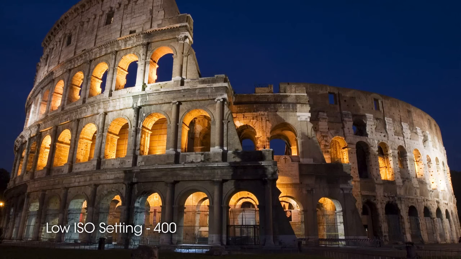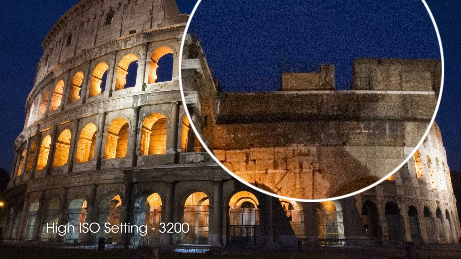Keep in mind that some very high ISO settings will introduce digital noise or grain into your images. You'll want to experiment with the camera's ISO settings to become familiar with their range and control. Here's a guide that will help you have a basic idea of what ISO settings to use in various situations.